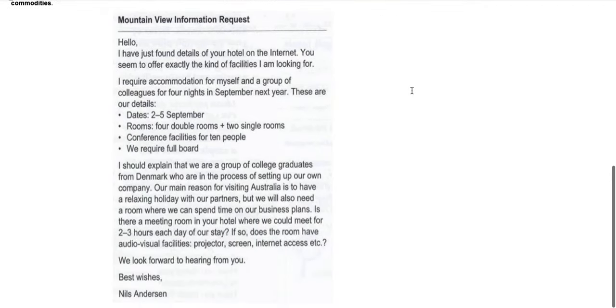Mountain View information request. Hello, I have just found details of your hotel on the internet. You seem to offer exactly the kind of facilities I am looking for. I require accommodation for myself and a group of colleagues for 4 nights in September next year. These are our details. Dates: from the 2nd to the 5th of September. Rooms: 4 double rooms plus 2 single rooms. Conference facilities for 10 people. We require full board. I should explain that we are a group of college graduates from Denmark who are in the process of setting up our own company.